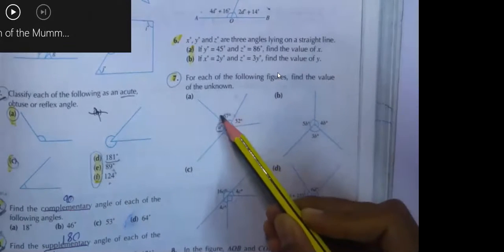Okay, I can hear you very faintly, but okay. I think you are saying that the sum of degrees around a point is equal to 360. Right? Yes, that's the property.